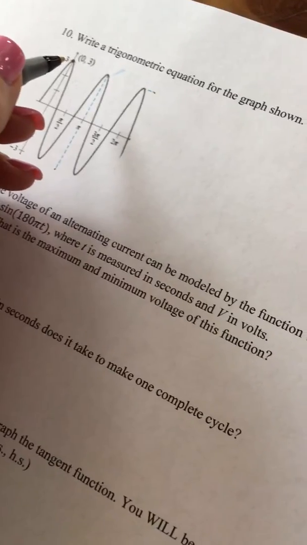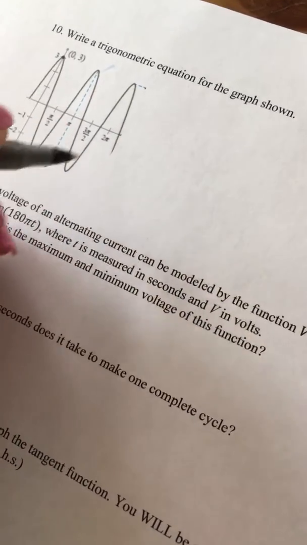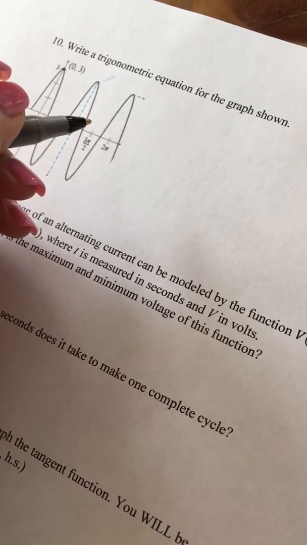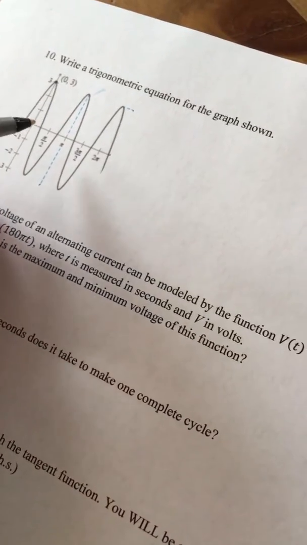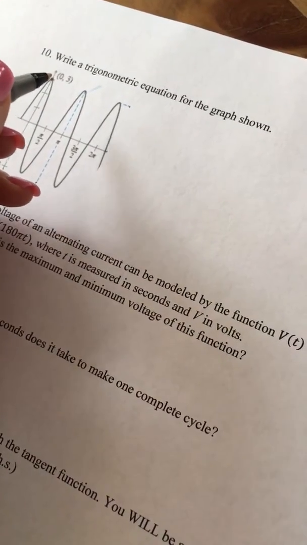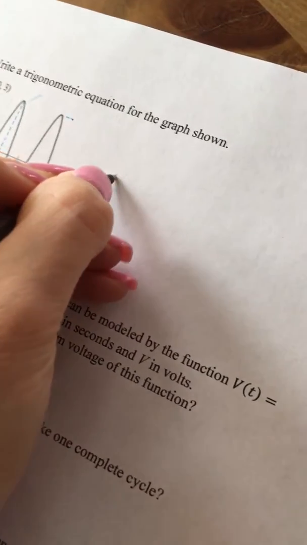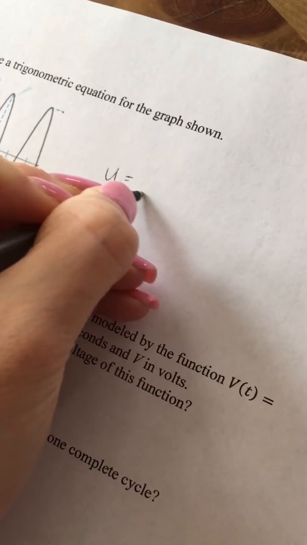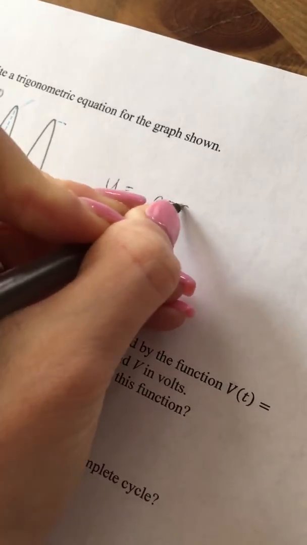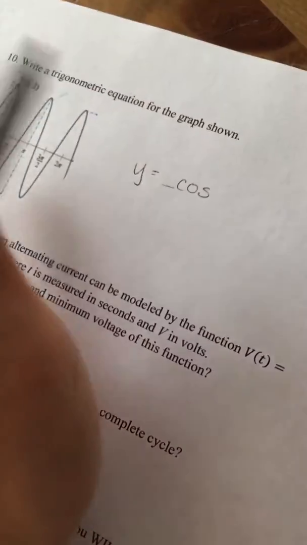So 10, first thing you want to notice is what shape are you working with? Are you working with sine or cosine? For me, because cosine starts up high and this graph starts up high, this is definitely going to be a cosine curve. So y equals, I'm going to leave this part blank so I can fill in a number here, cosine, and then I'm just going to leave the rest of this just in case anything crazy happens.